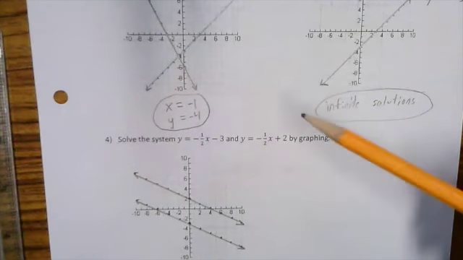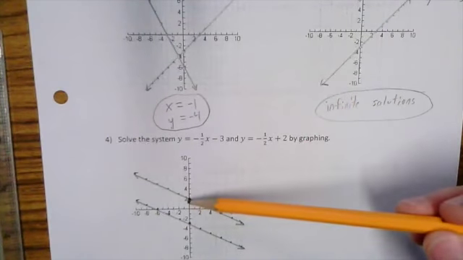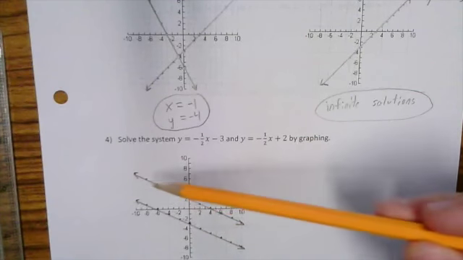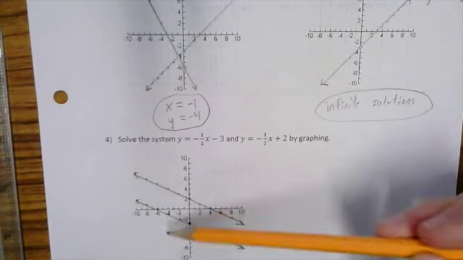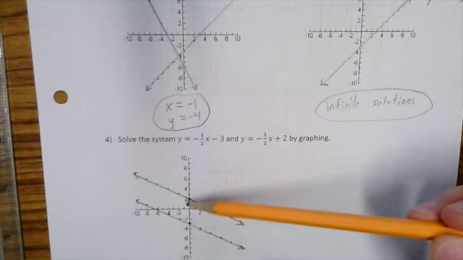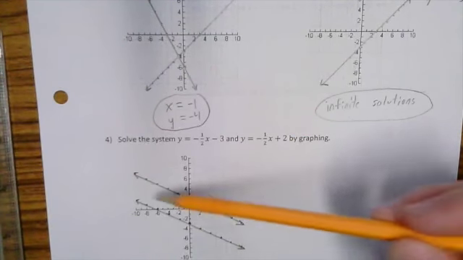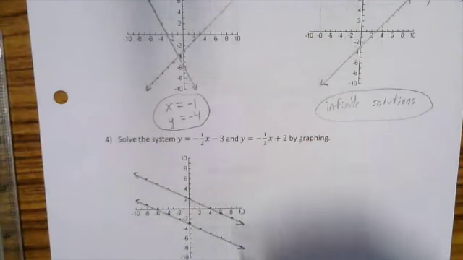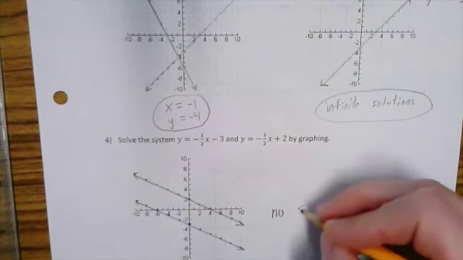So this time I found that these two lines had a different y-intercept, but they had the same slope, which means they are parallel lines. So wait a second, how do I find their solution? Where do they have an x and y in common? Where do they intersect? They never do. So this one has no solution.